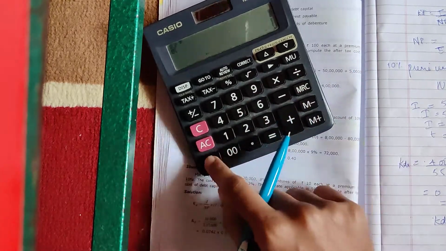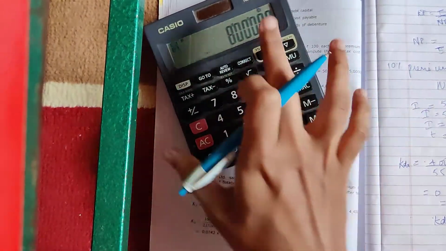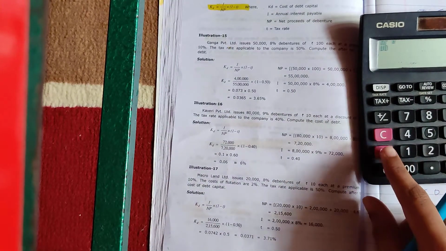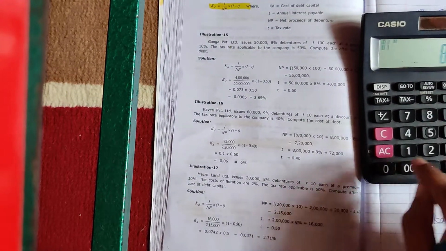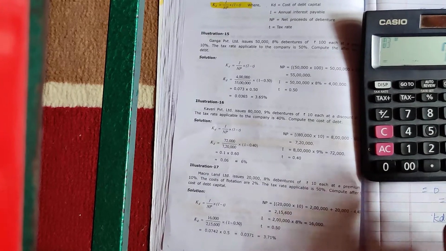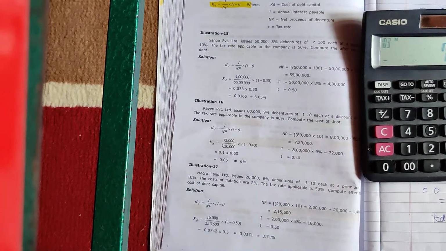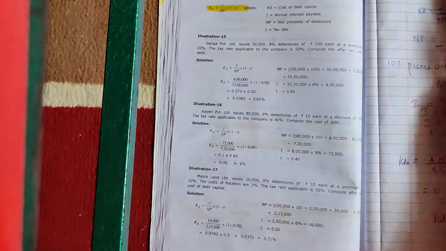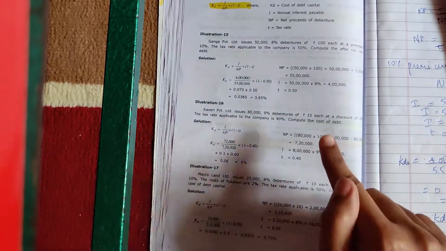80,000 into 10 is 8 lakhs. 8 lakhs into what is the percentage? 10%. 8 lakhs minus 80,000 will give you 7,20,000. Okay, this is how you need to do it. This is the only discount while you're calculating your net proceeds.